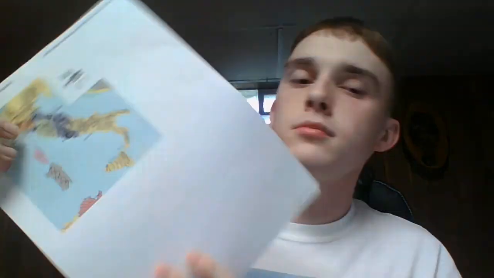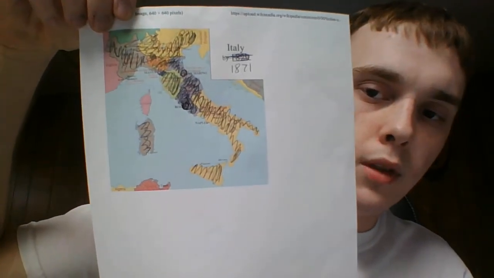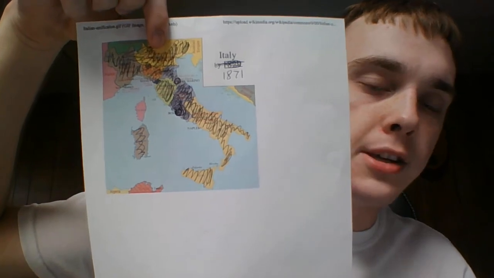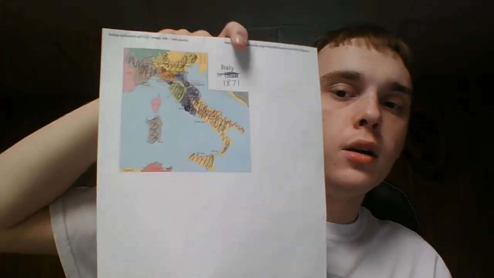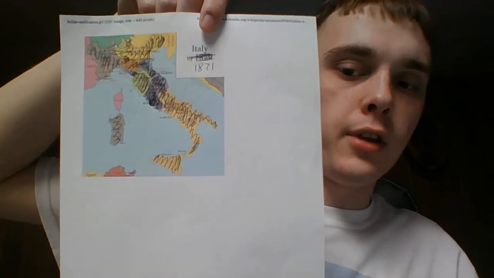So as of now, Rome is captured. This is what Italy looks like in 1871. Everything except for this small part, but they will not gain that until after World War I, so that's a different story. So that's Italy up to the early 20th century. That's how we unite Italy. Not exactly the most promising thing, but that's how it all occurs. So that is the basis of Italian unification as it happened.